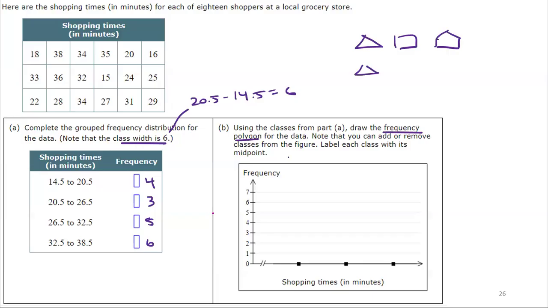Some of them can be kind of irregular, so it can be something like this, 4 sides that are not the same. So that's what a polygon is, 3 or more sides. We're going to create something similar to that.